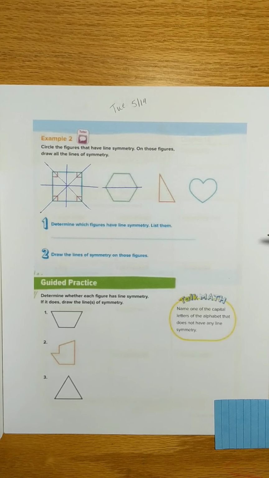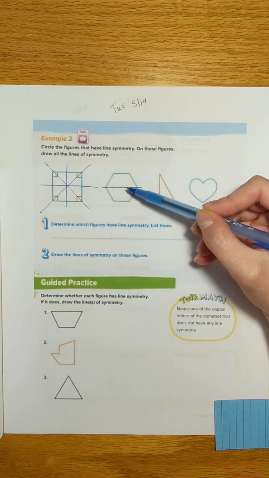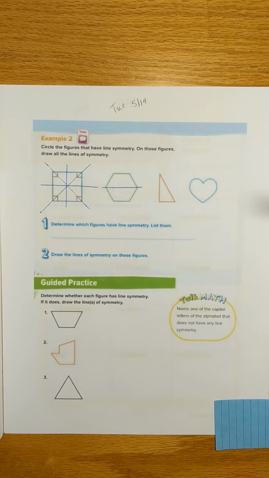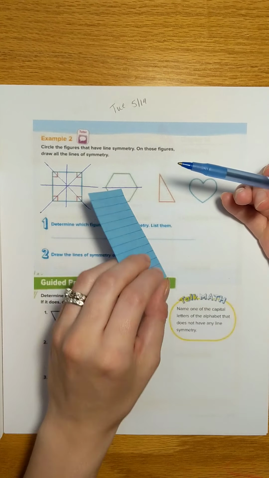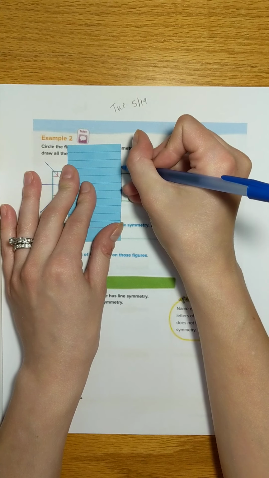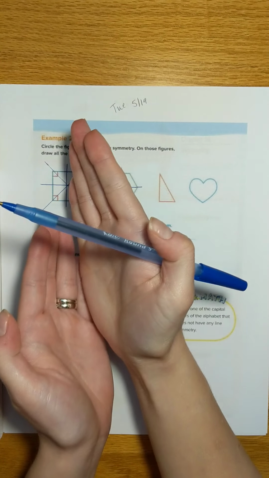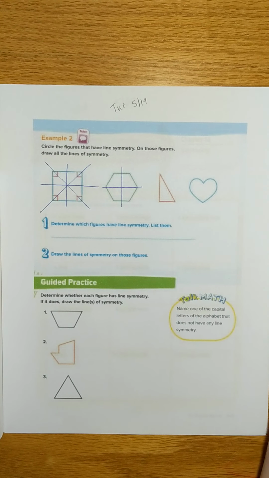So if I go through like that, now if I folded it and this was my fold line, the top and the bottom would look the same. And if I went straight up and down for my line of symmetry, or if I folded it with the fold line being here in the middle, both the left and the right side would be symmetrical. There are more lines of symmetry. You can try to mark them yourself if you can find them.